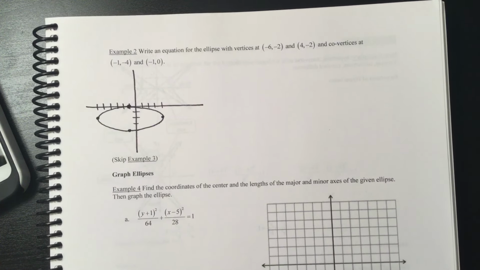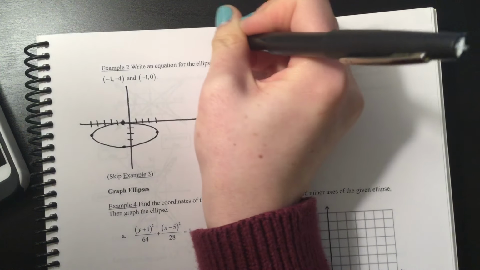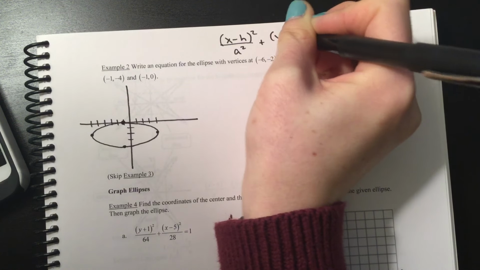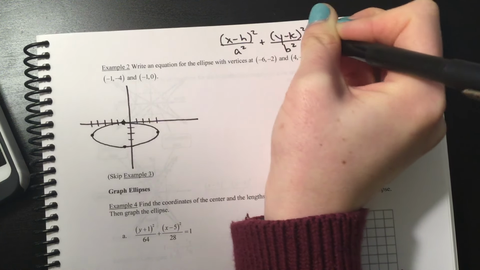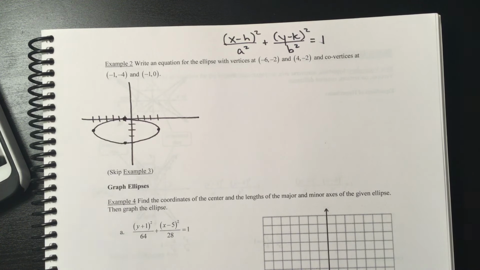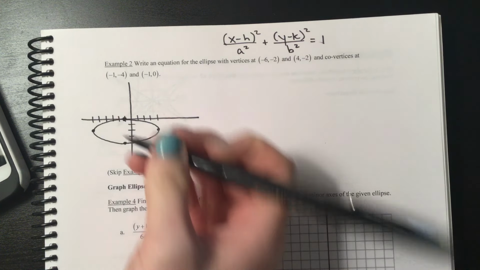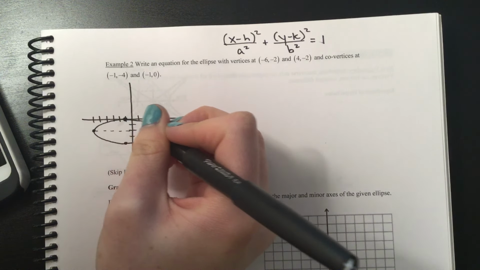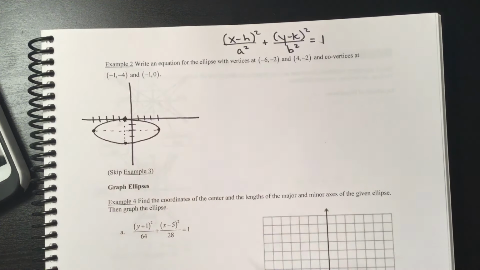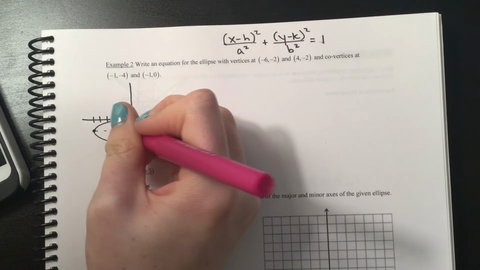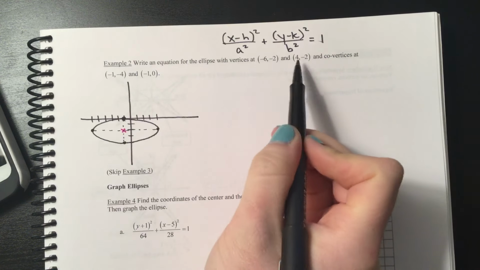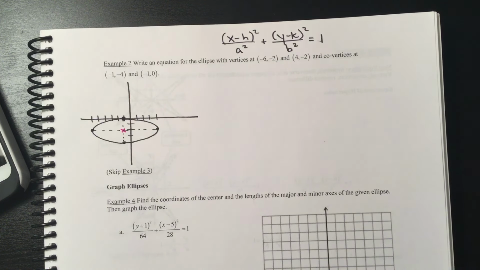It's definitely a horizontal ellipse. So let me write out that equation. Okay, so this is the equation for a horizontal ellipse. I just want to fill in all of the details here. So first thing you need to do is find the center. This right here is your major axis, the horizontal one, and this is your minor axis, which is the vertical one. So your center is going to be right in the middle here. If you've drawn it accurately, you should be able to figure out exactly where the center is, in the middle of these 4 points that you just plotted. That's why plotting it is so important.